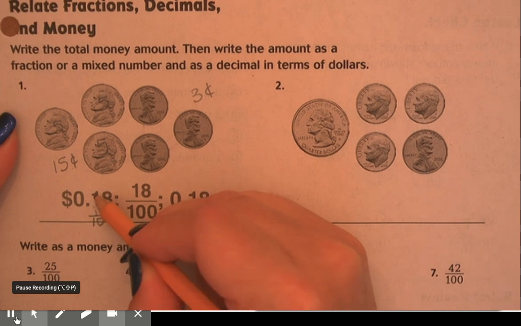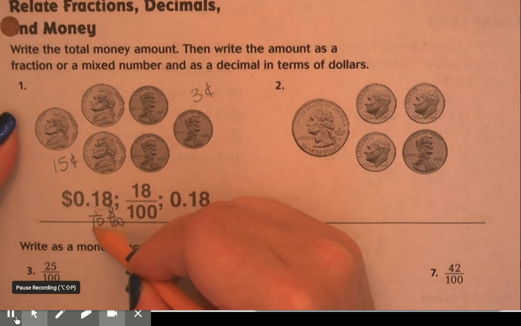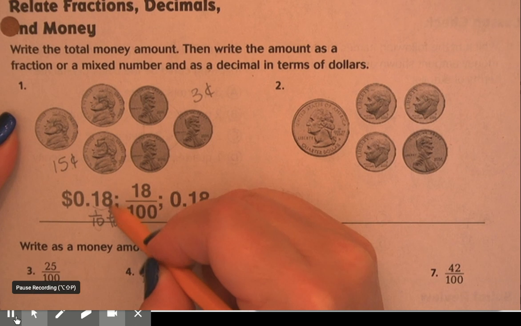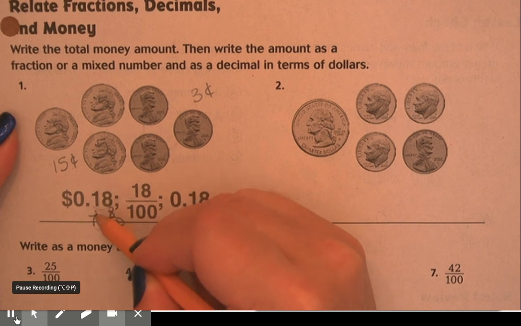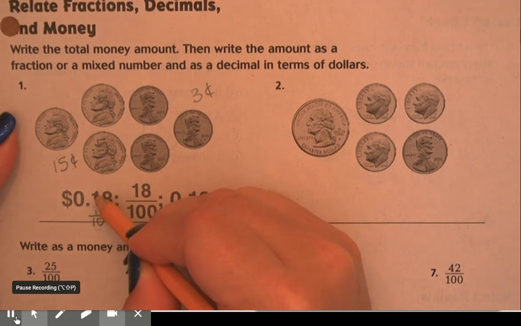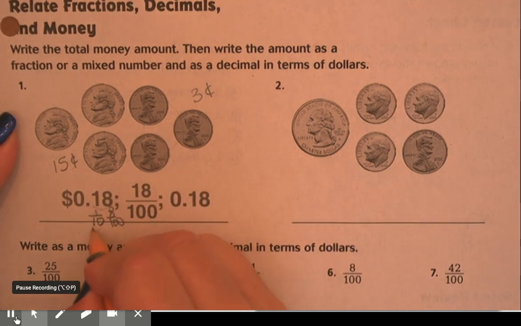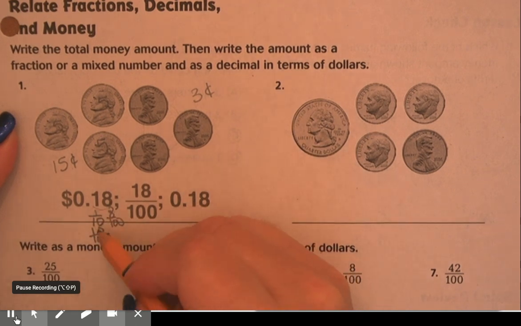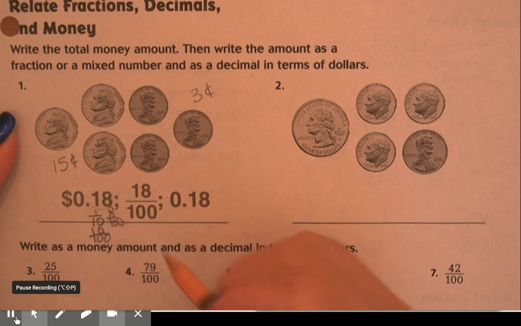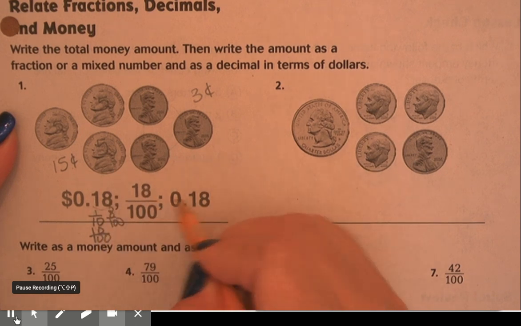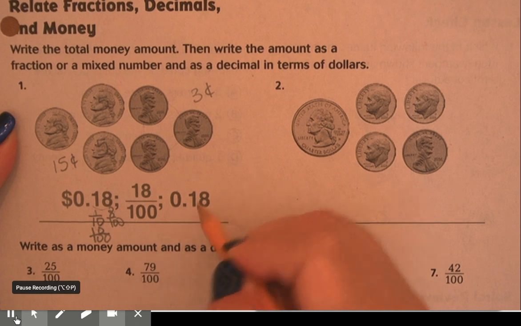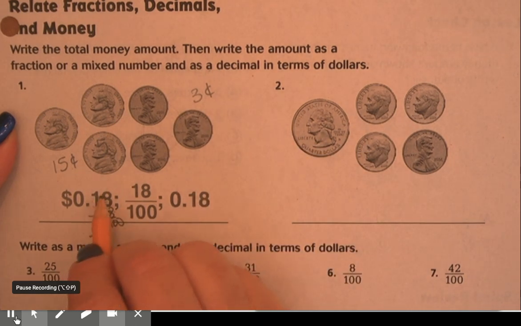1/10 means it takes 9 more to make a full whole, but 8/100th means it's going to take 92 more to make one whole. So here you have 1/10, and 1/10 can also be written as 10 over 100, which is an equivalent fraction. So basically, now you can add 10 and 8, and you get 18. 18 hundredths and 18 hundredths. And it is 18 cents.